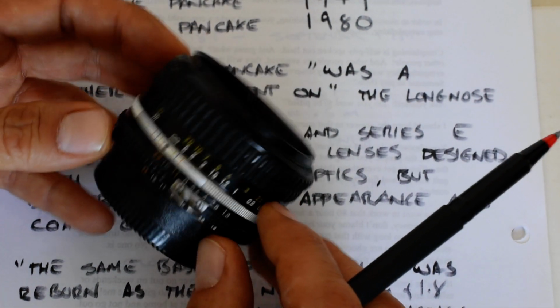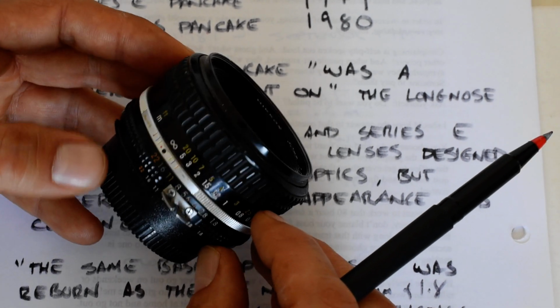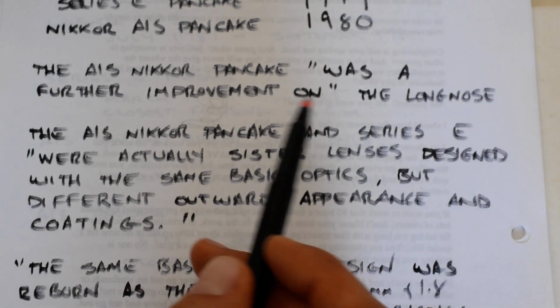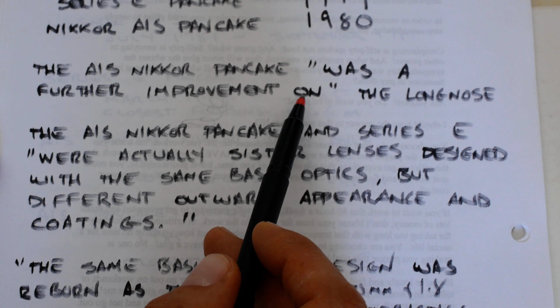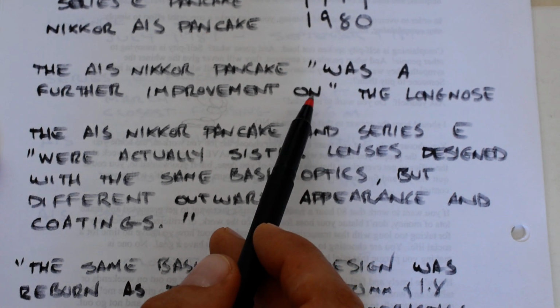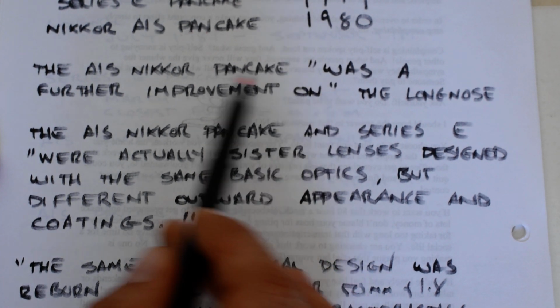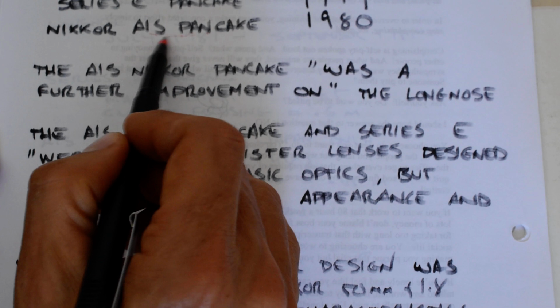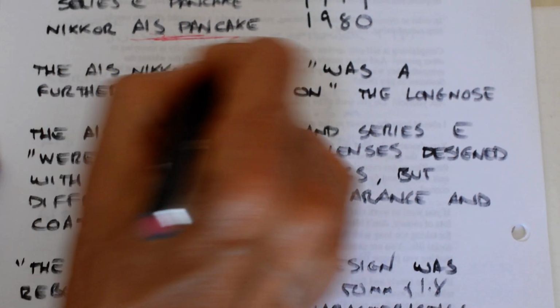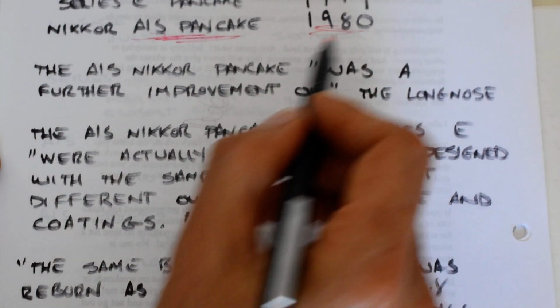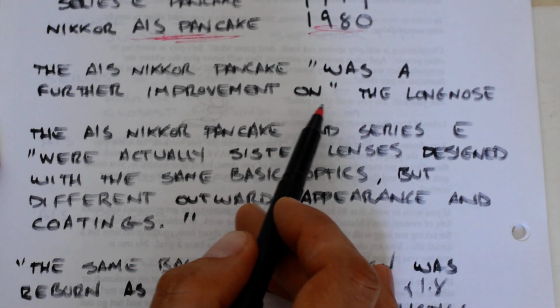How much improved? I don't know. Improved in what way? Doesn't say. This is the only statement I can find anywhere on the 1001 Nights which comments on the relationship between the pancake and the long nose. But apparently the AIS Nikkor Pancake, at least this version here, the one that was introduced in 1980, was a further improvement on the long nose.